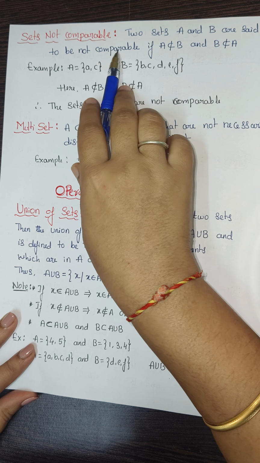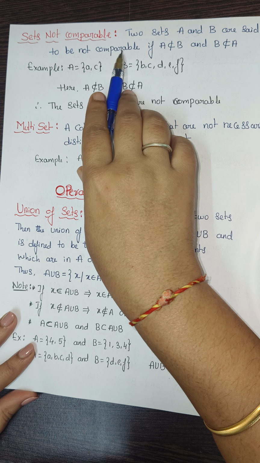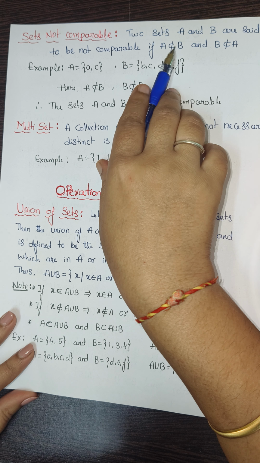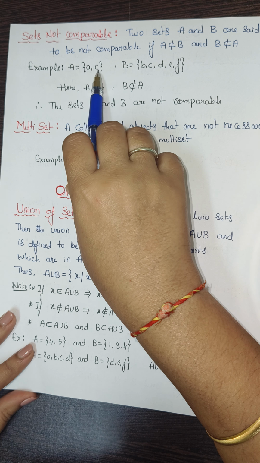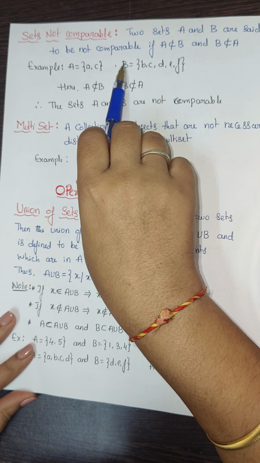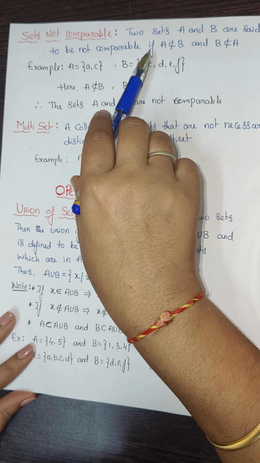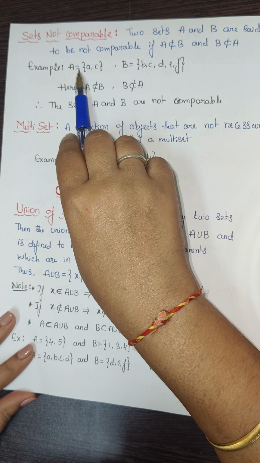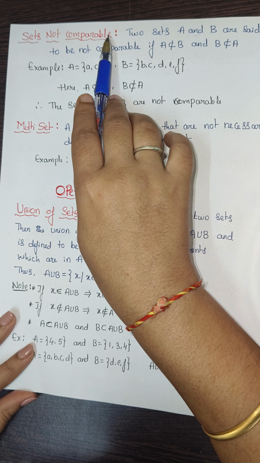Next, sets that are not comparable. Two sets A and B are said to be not comparable if A is not a subset of B and B is not a subset of A. For example, A is {a, c} and B is {b, c, d, e, f}. Here A is not a subset of B and B is not a subset of A. Then they are called not comparable sets.